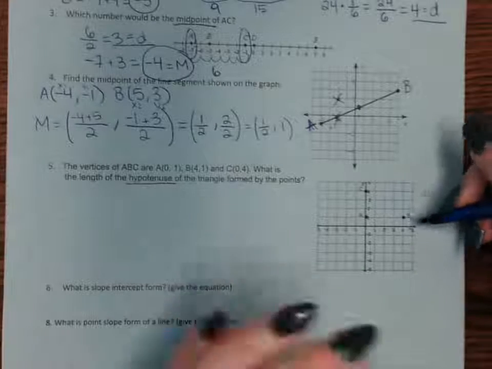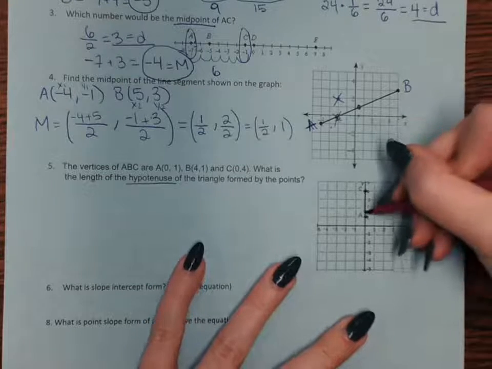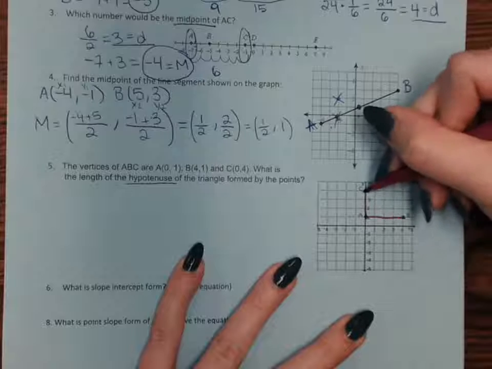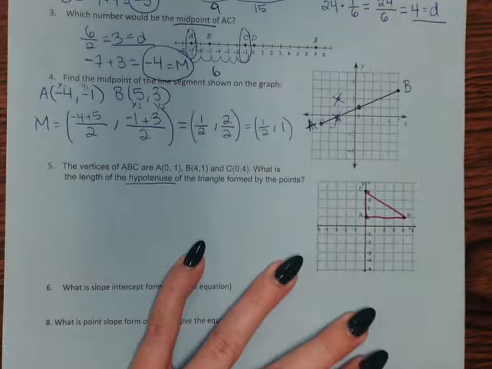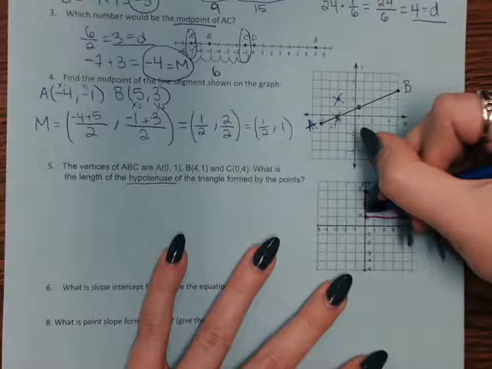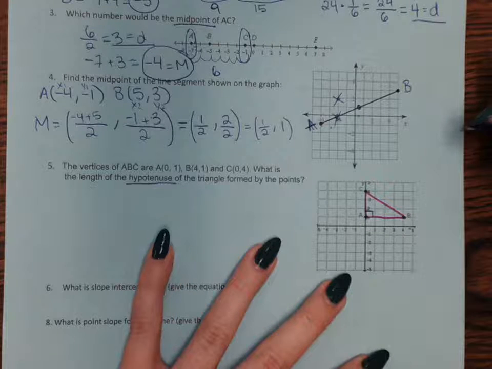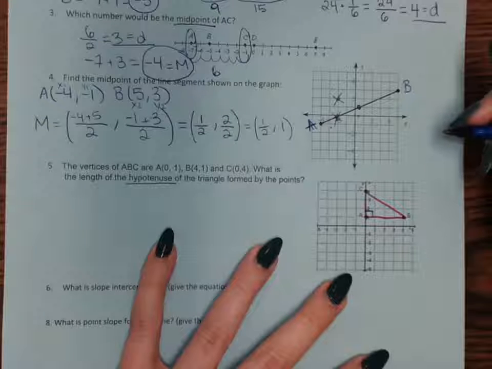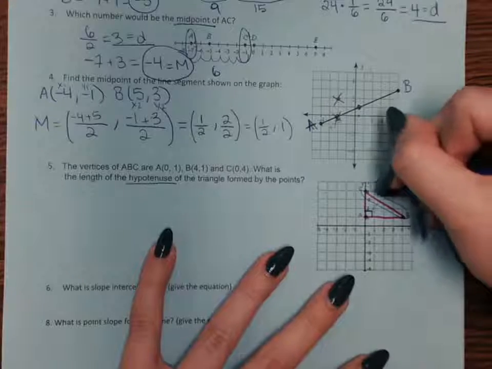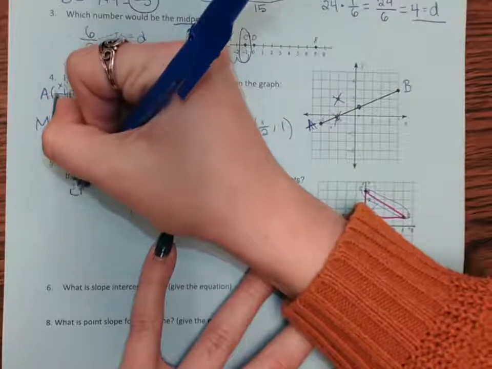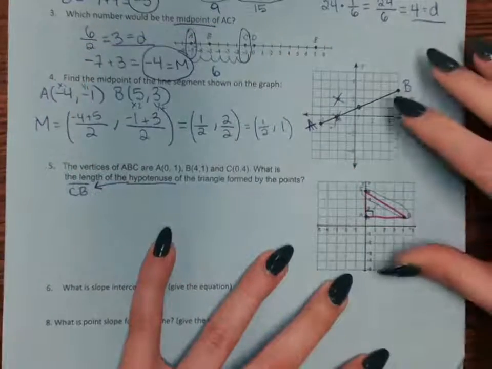So over here on my graph, I have my points for my triangle. I'm going to go ahead and outline these so y'all can see my triangle. Okay, so here's my triangle. Now, we know that this is a right triangle, right? So I have a hypotenuse. Remember, the hypotenuse is the longest side of the right triangle, and it's across from my right angle. So from C to B, that is my hypotenuse, okay? So that is what I'm trying to find the distance of.